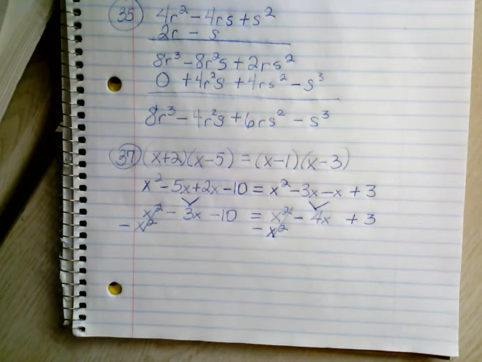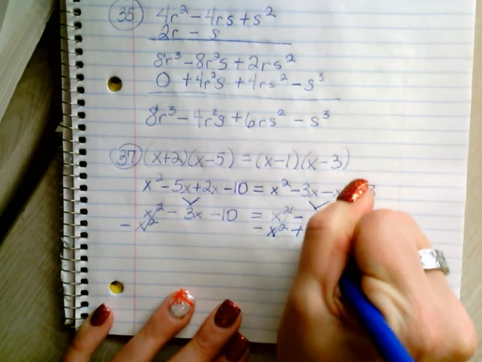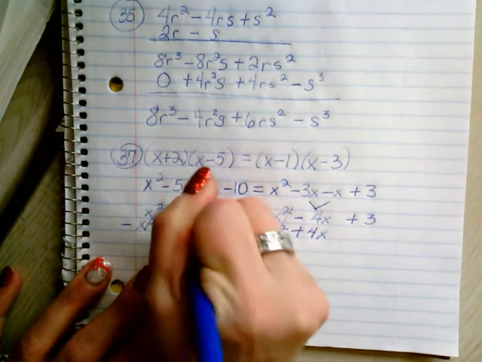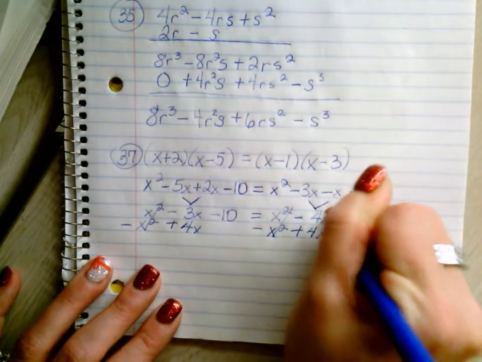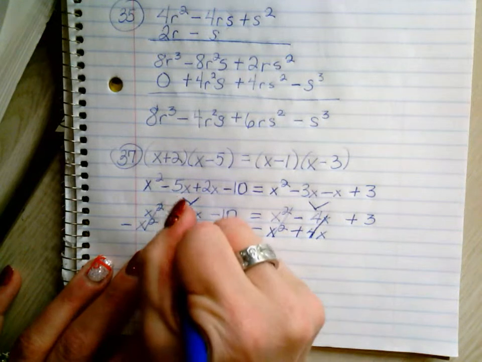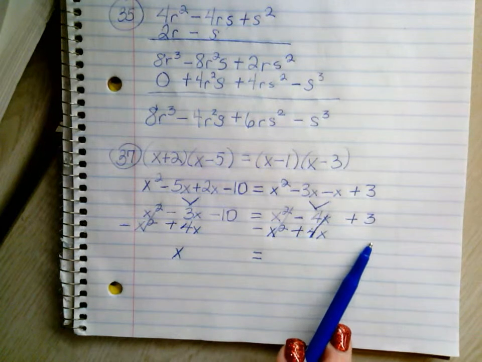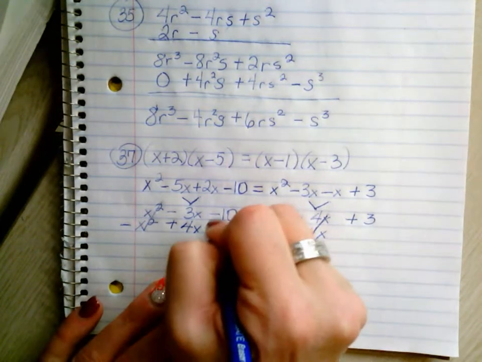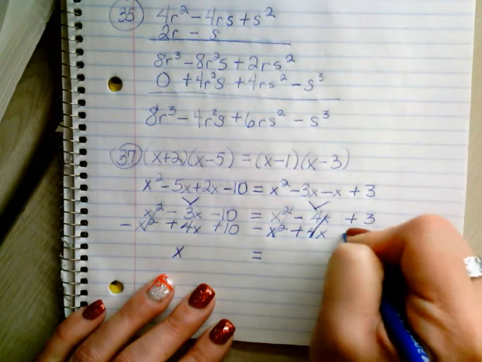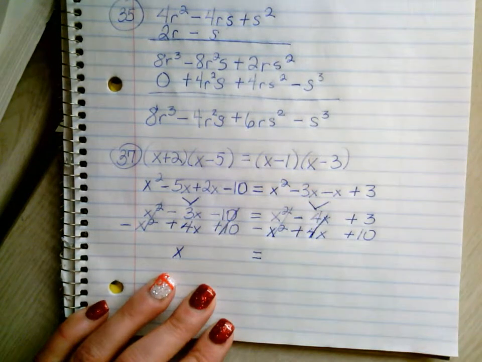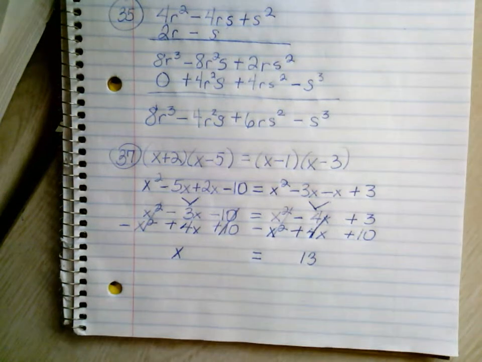What can I do now? What do you guys want to do now? Add 4x, that's what I would have done too, because that leaves me with a positive x. Cancels out over here, leaving me with x. You want to go ahead and add that 10 over there, finish it up. Canceling out the 10s over here, leaving me with 13 on the right. X equals 13. They're not always going to be that pretty.